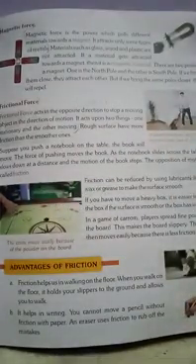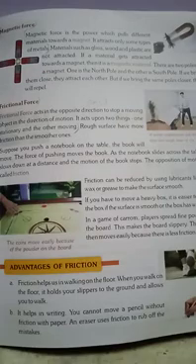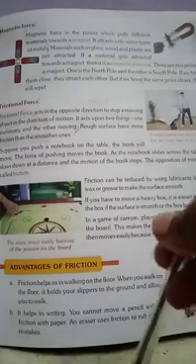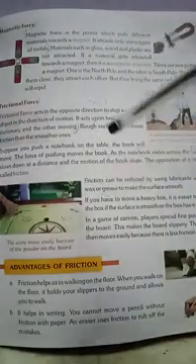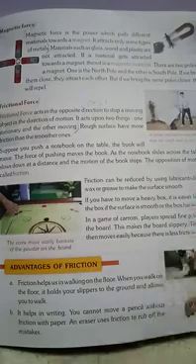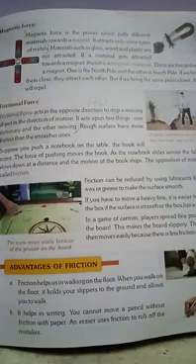While walking, if you have tiles or granite at home, you will be slipping and falling. What you do is wear a chappal or slipper with a non-lubricated, hard surface.